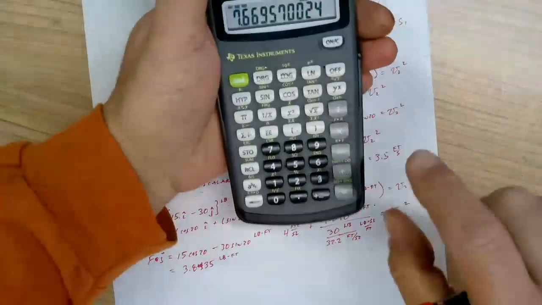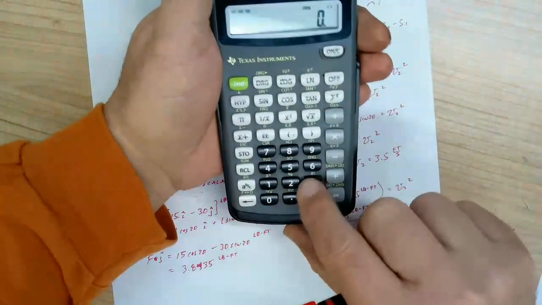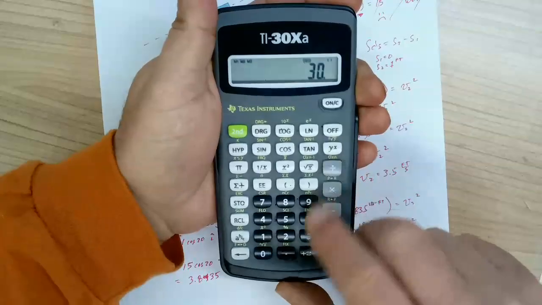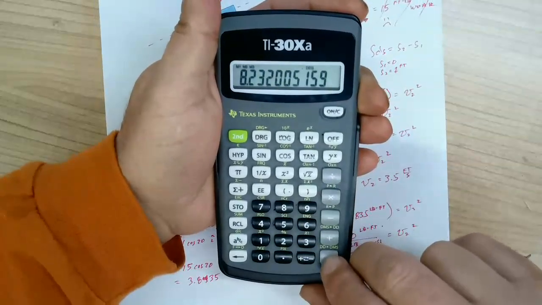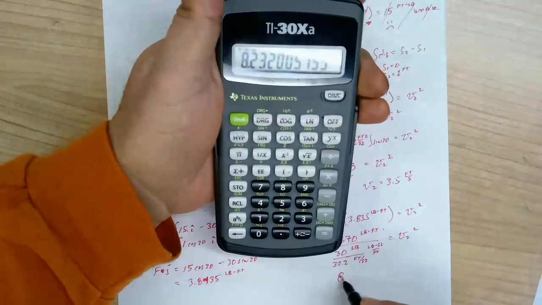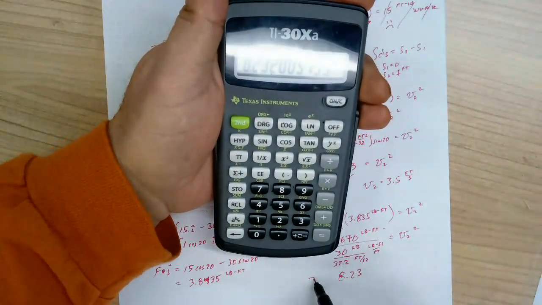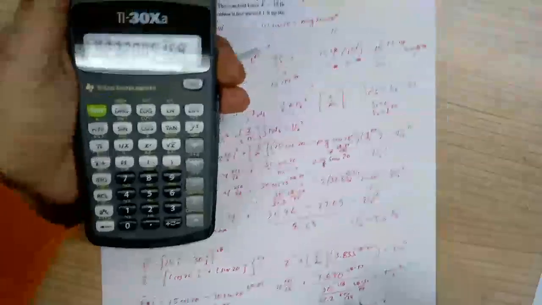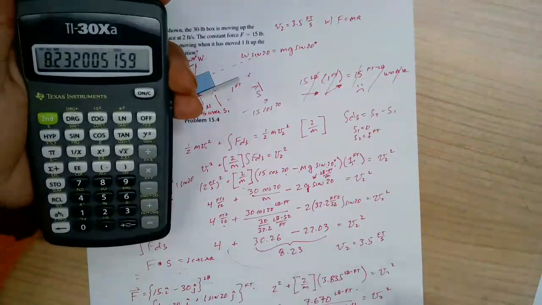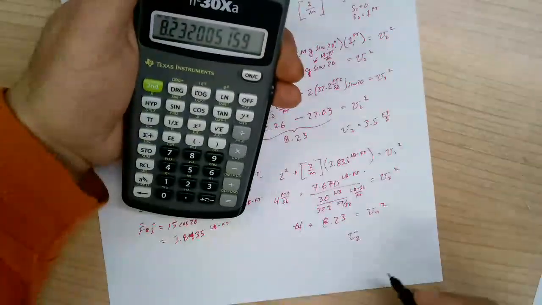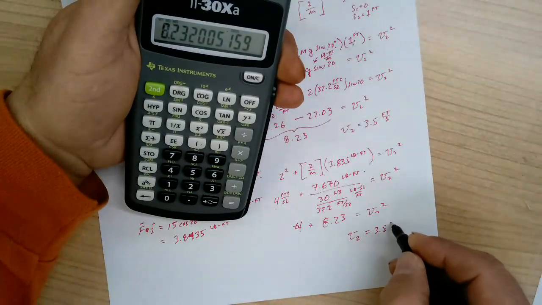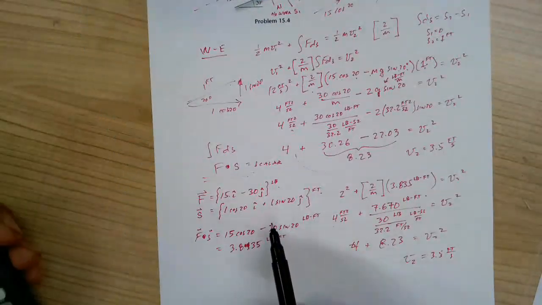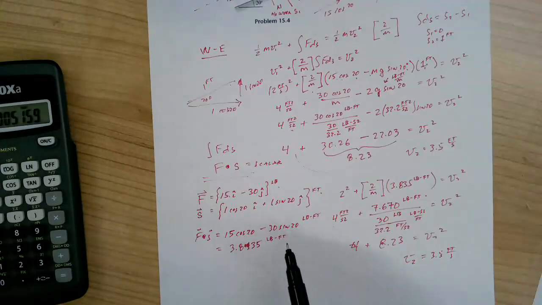And so when I divide that number by 30, divided by 32.2, close parentheses, equals there's my 8.23. 4, not 2. There's my 12.23, which I got here, and I get V2 equals 3.5 feet per second. So the dot product can be very useful. Does the same thing. All right.